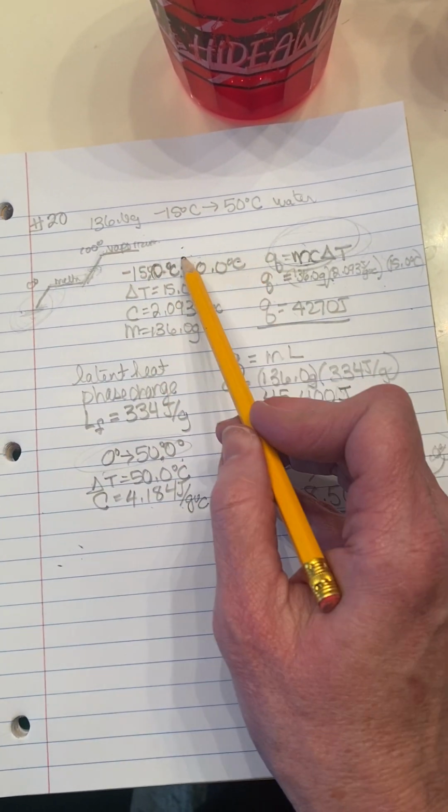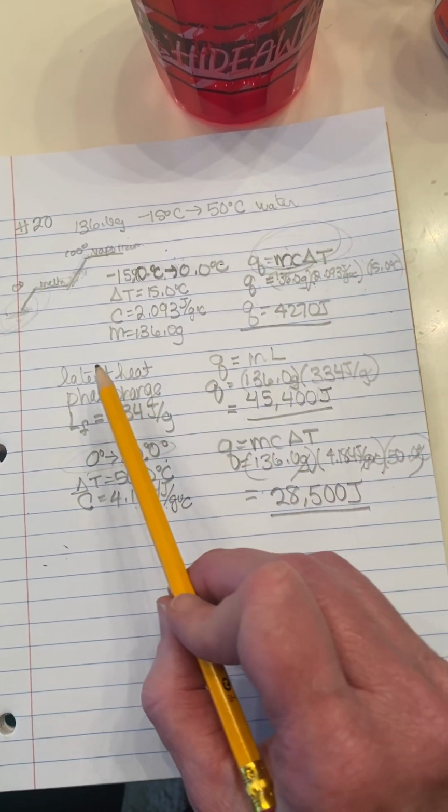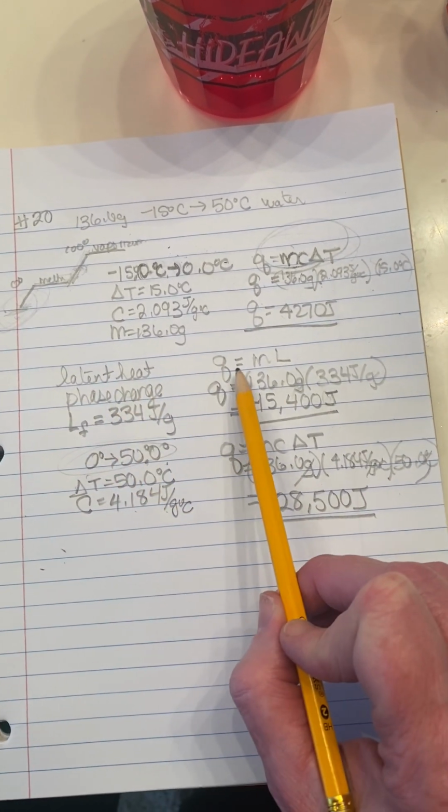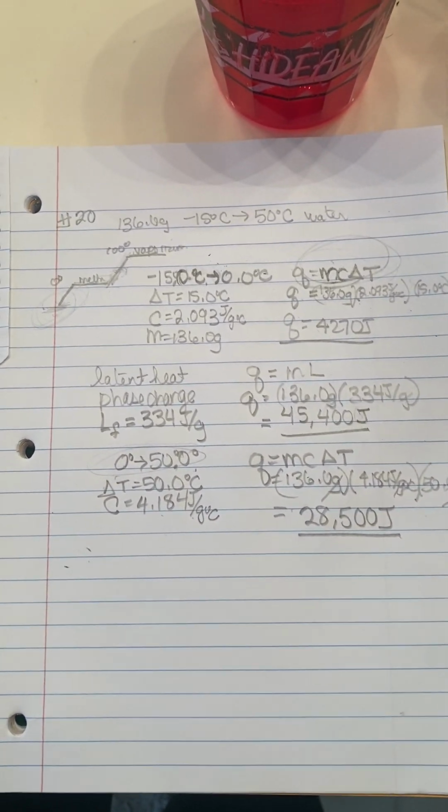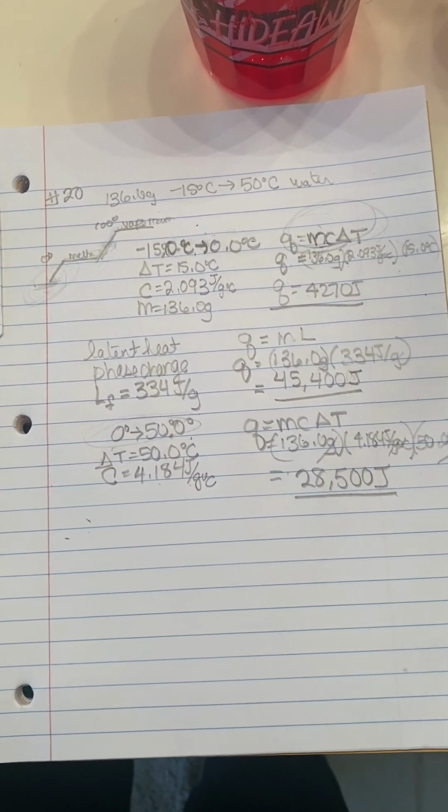Just think about where you're at in your journey. If there's a temperature change happening, you use this. If it's a latent heat phase change, you're going to use Q equals mL and use the appropriate L. So hopefully that helps you with problems like number 20.